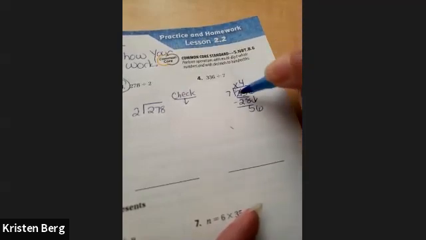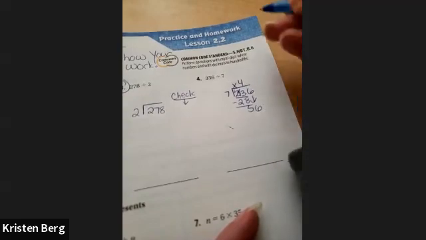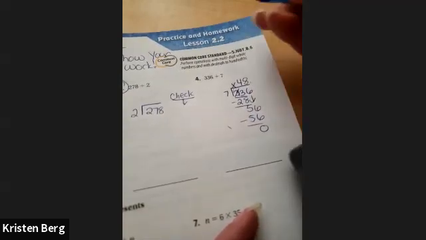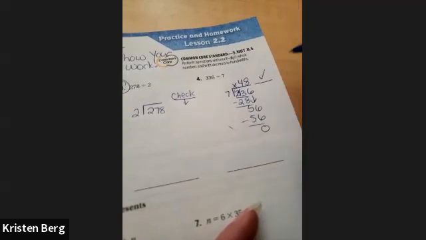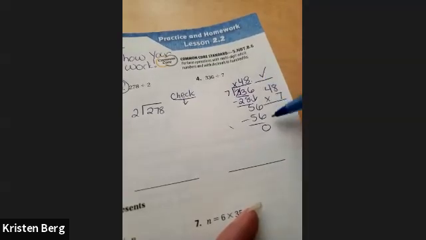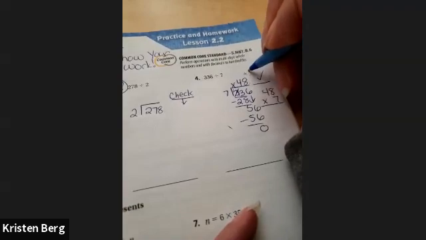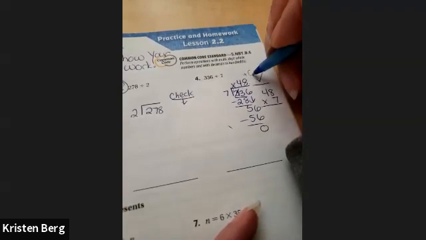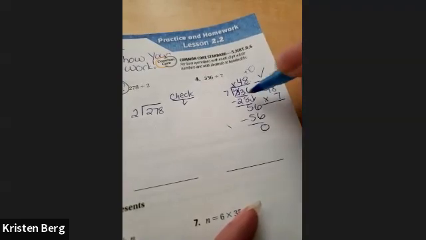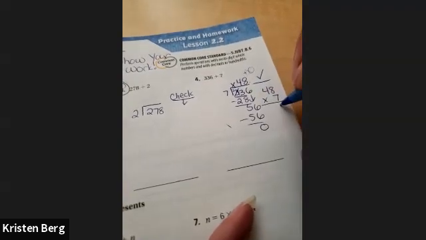So bring down your 6. How many 7s will go into 56? It would be 8. 8 times 7 is 56 with nothing remaining. So your answer is 48. And how would you check it? You would do 48 times 7, and then add the remainder, which would be a 0. So in this case, you wouldn't have to use that part. So this part should just come out to be 336 if we did it correctly.